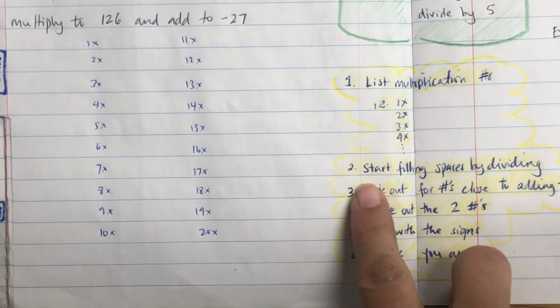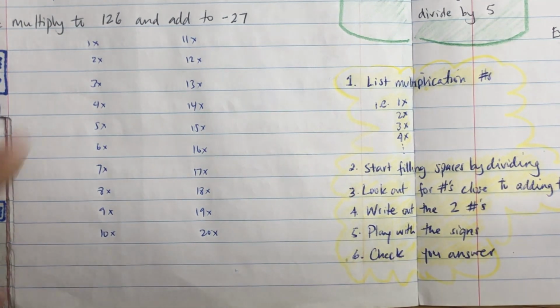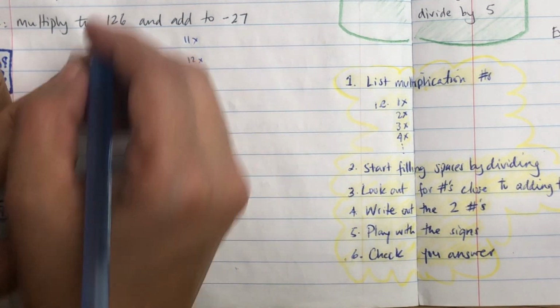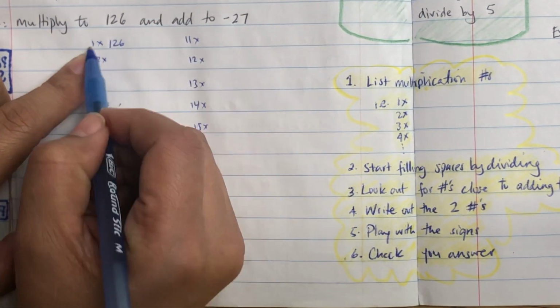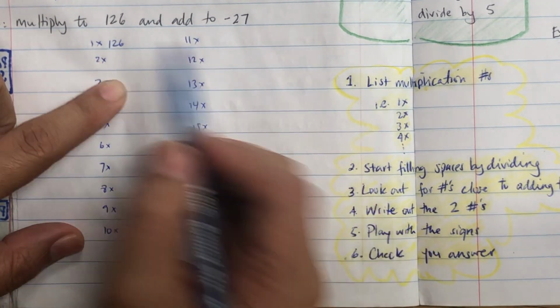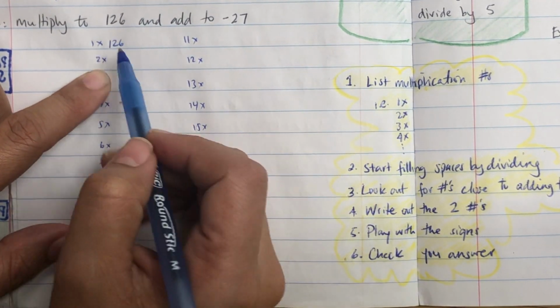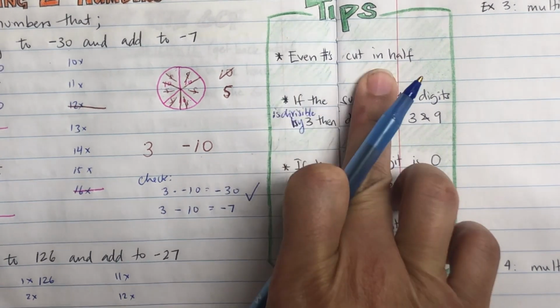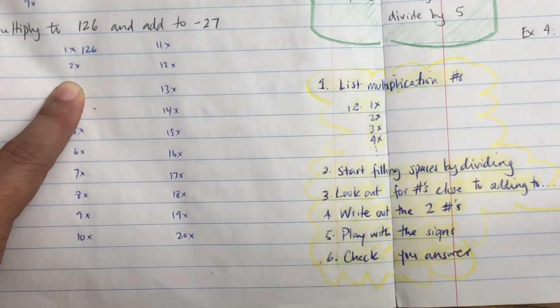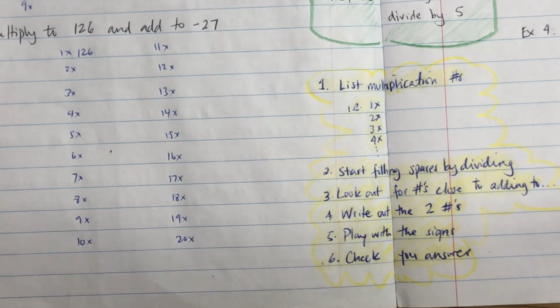Okay, all right, start filling the spaces by dividing. 1 times what is 126? That's 126. Are those two numbers close to giving me this? No. So 2 times, okay. Remember, if it's even, I can cut it in half, right? Is it even? It is. So I can cut this number, 126, in half.